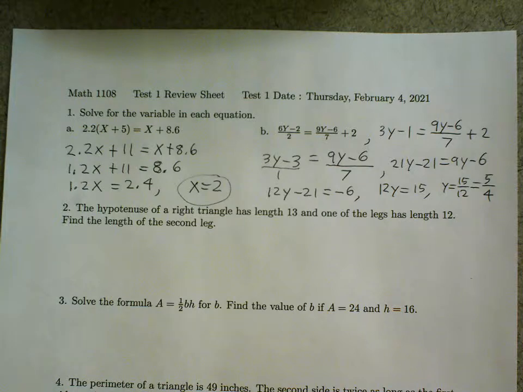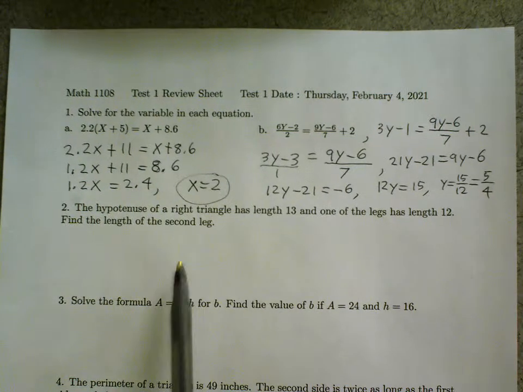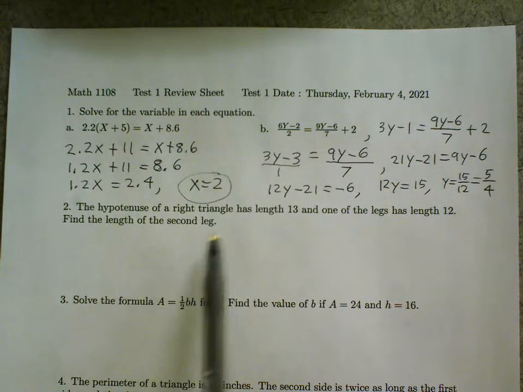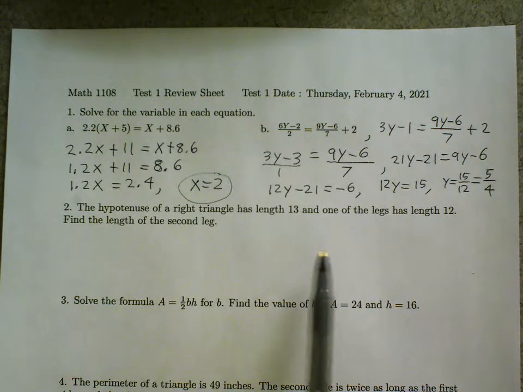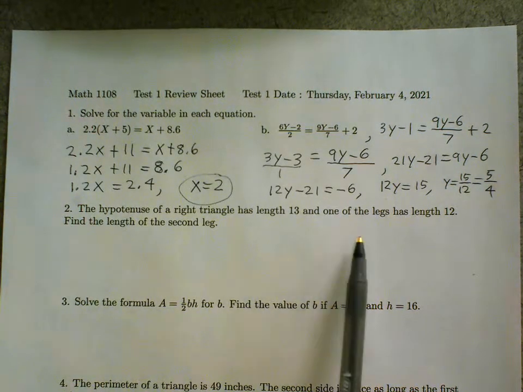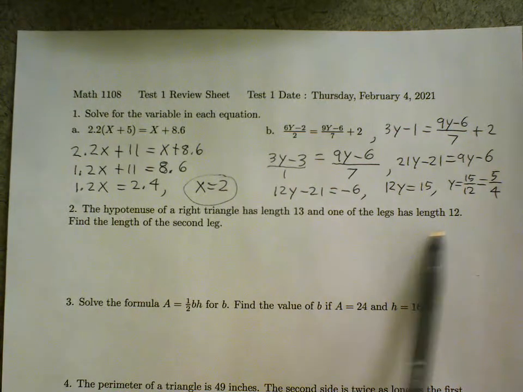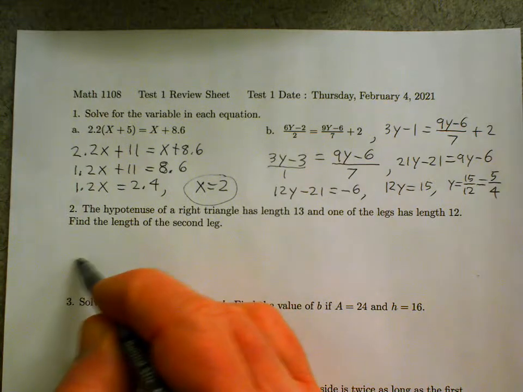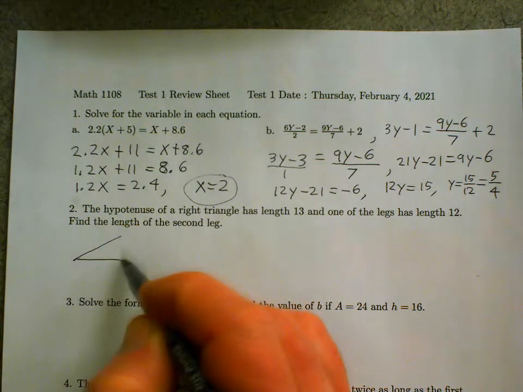In problem number 2, the hypotenuse of a right triangle has length 13, and one of the legs has length 12. Find the length of the second leg. If you want to, you can draw a right triangle.